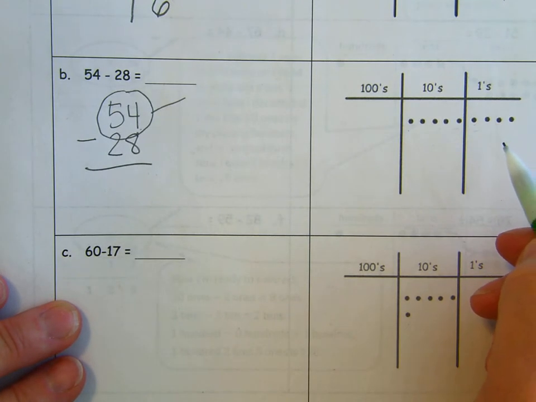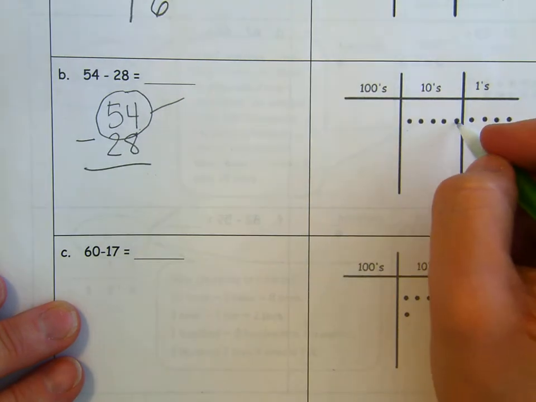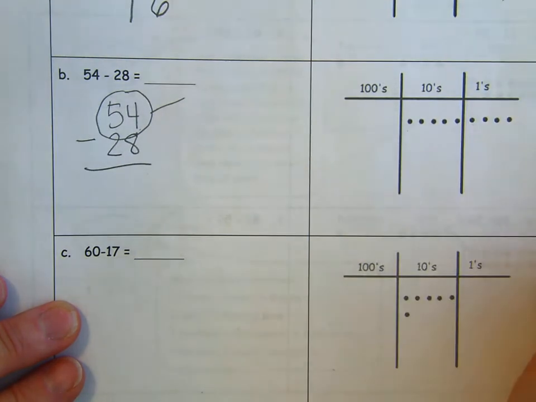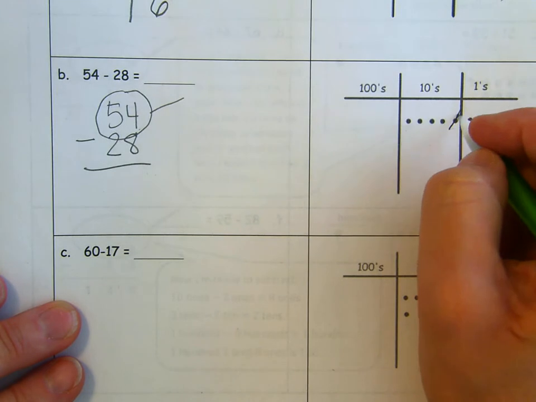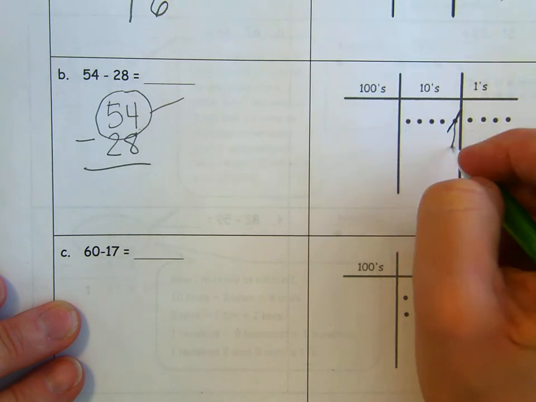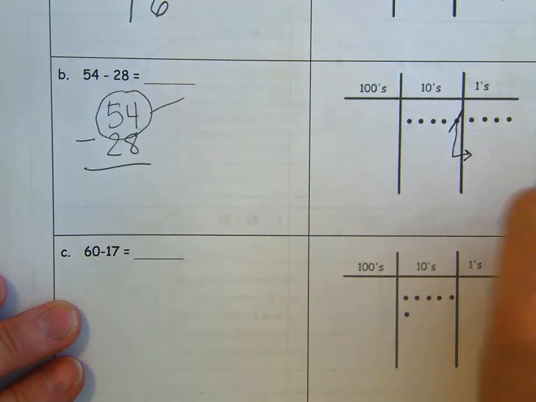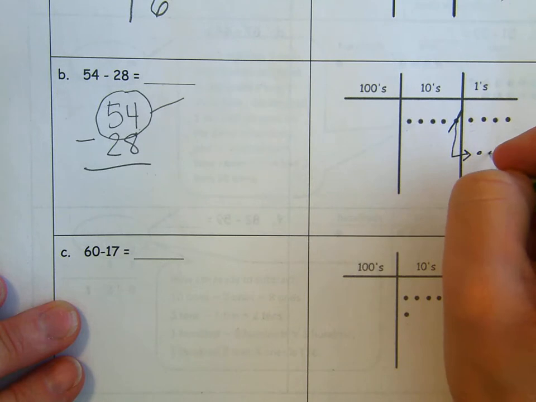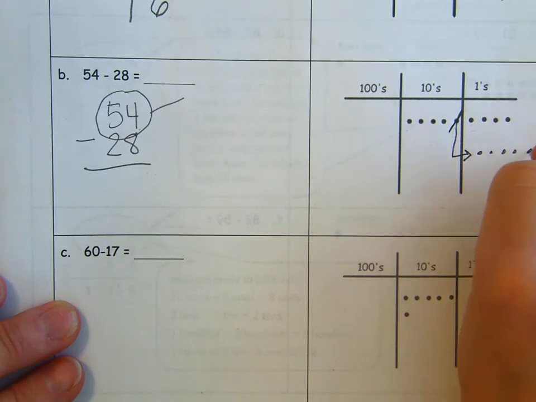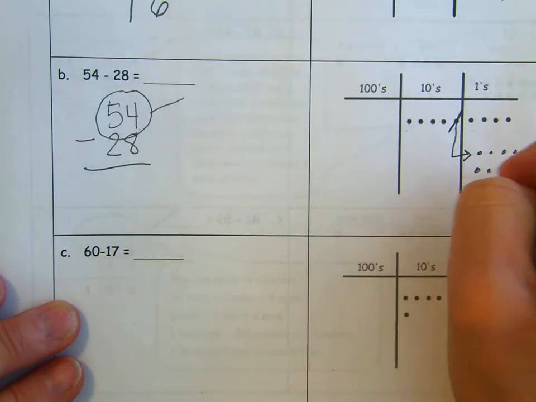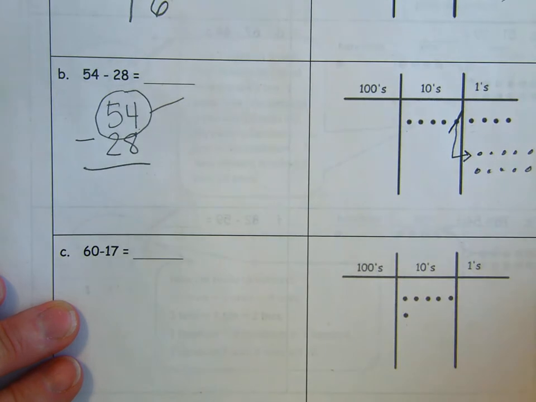I can't. I'm going to need to unbundle or decompose a 10. So I'm going to take that 10 from here and move it over to the ones side and decompose it. 1, 2, 3, 4, 5, 6, 7, 8, 9, 10.